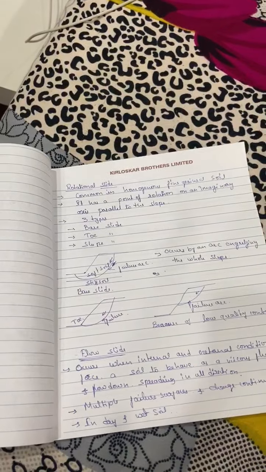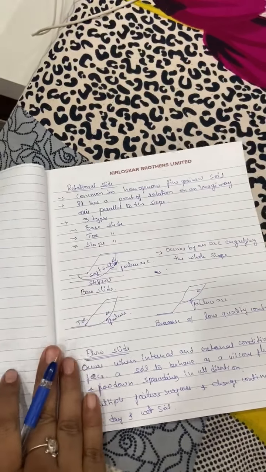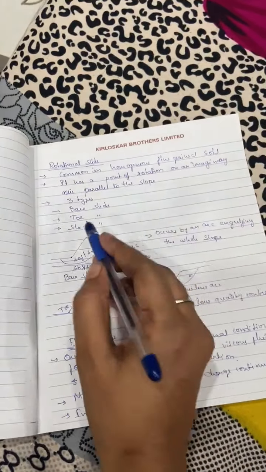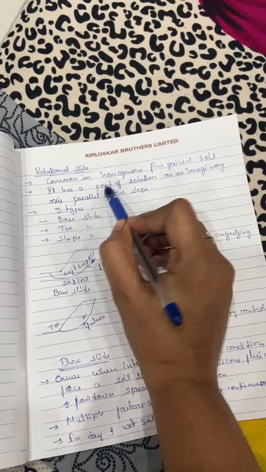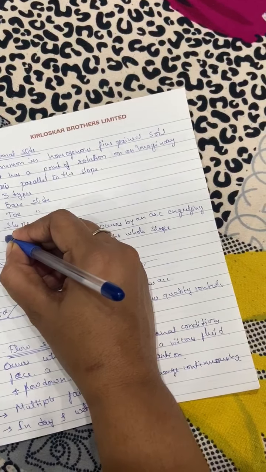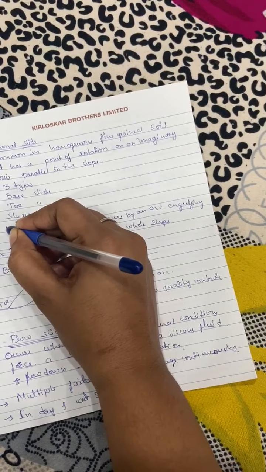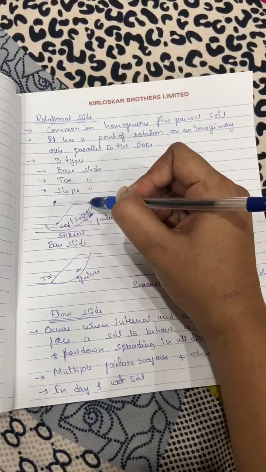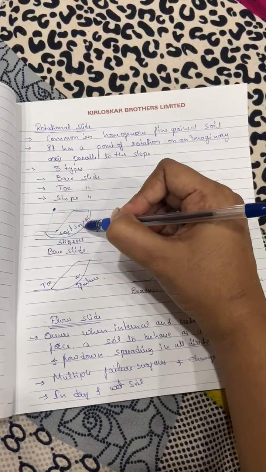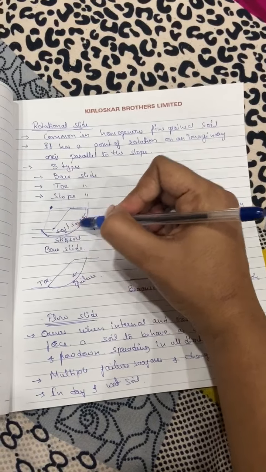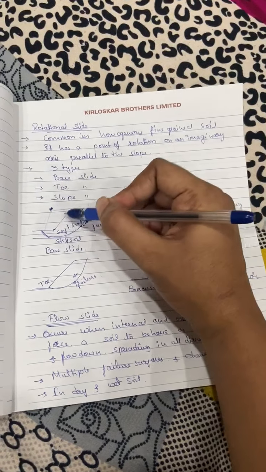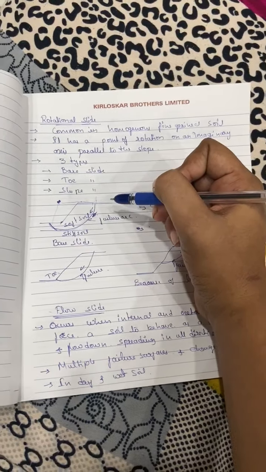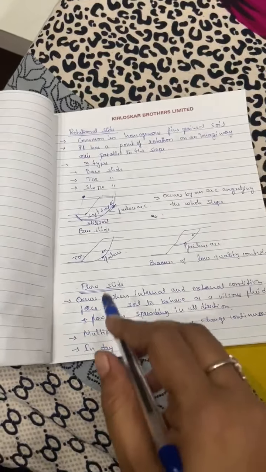We'll go for the next failure, that is the rotational slide. Why we call it a rotational slide is because it has a common point, which is parallel to the slope, you can see here. I can draw a circle through whatever the slope failure curve is, with this point. When you rotate with a radius, you can clearly draw it. So this is the rotational slide.